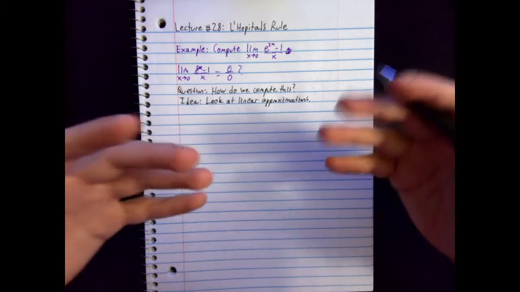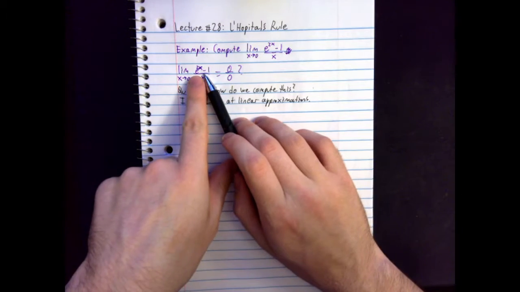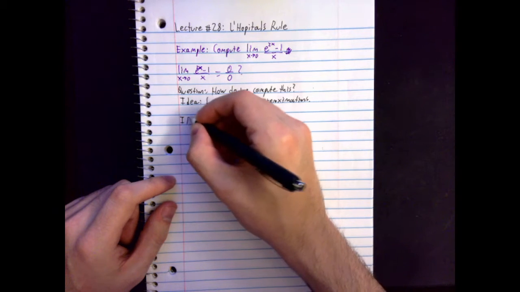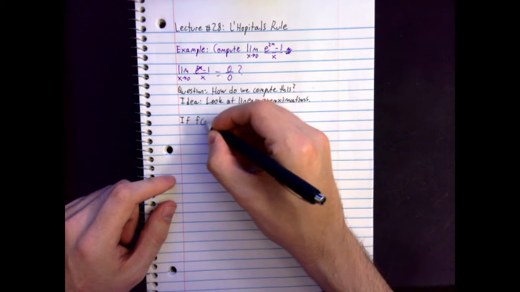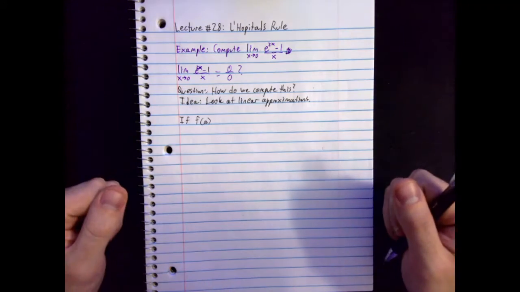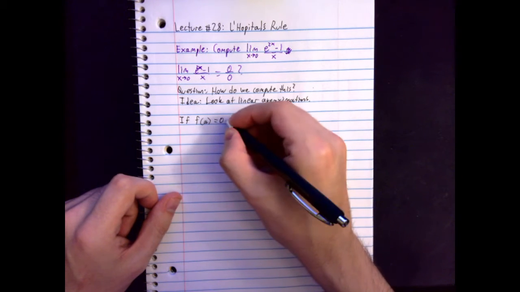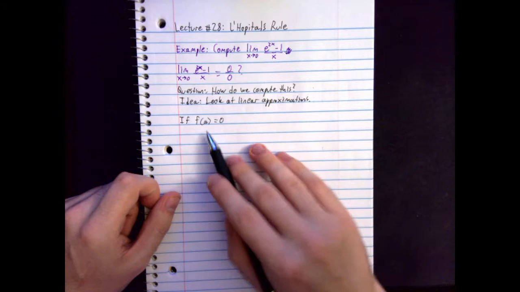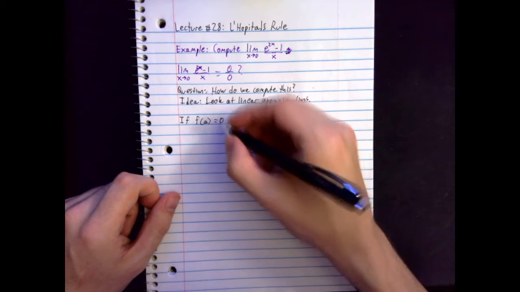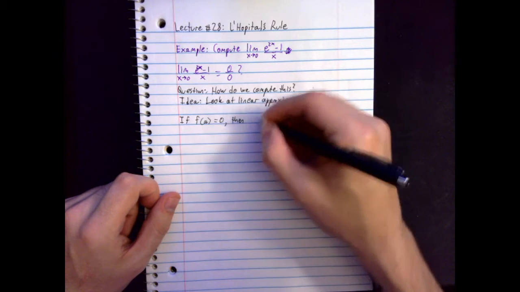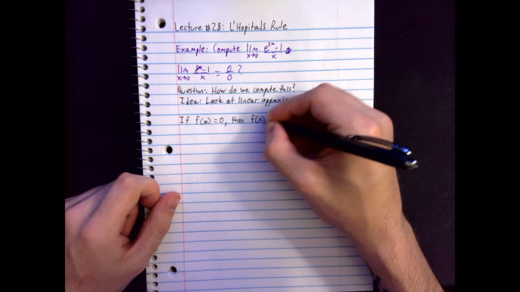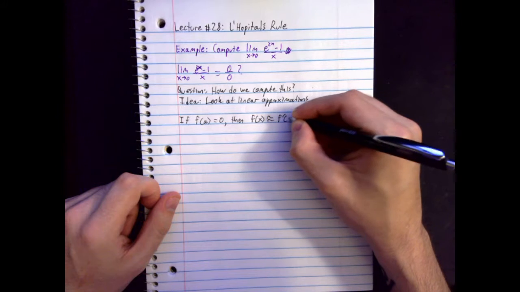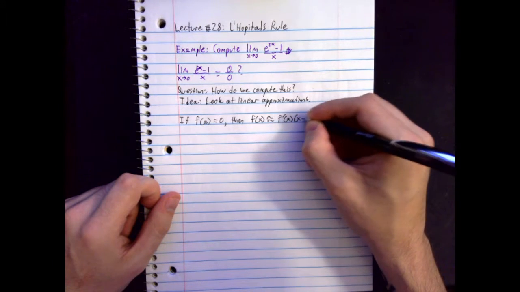The idea is to note that if a function equals 0 at a certain point, so if f of a is equal to 0, where a is just a number, so we happen to be passing through a root at this point, then f of x is approximately the tangent line approximation at that point.